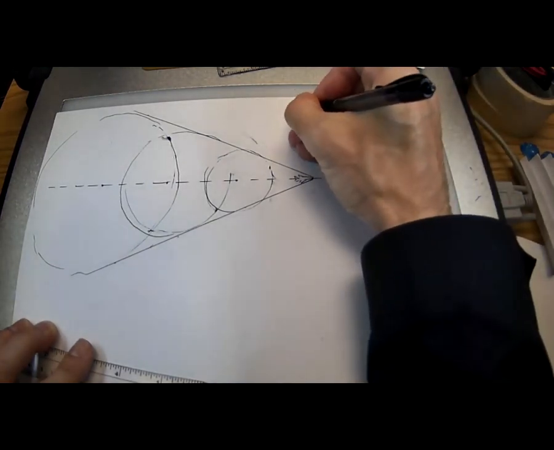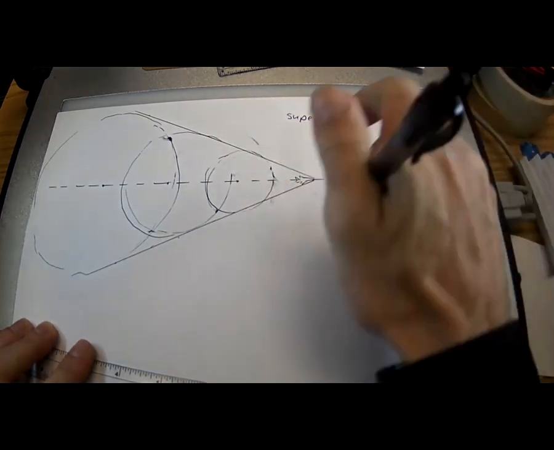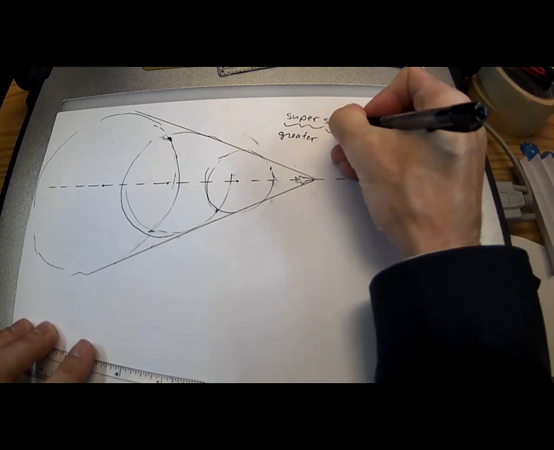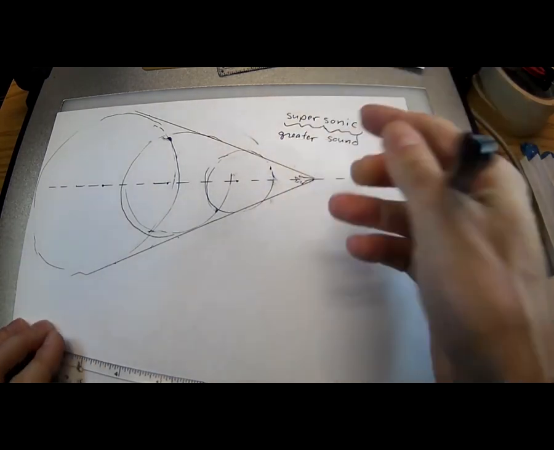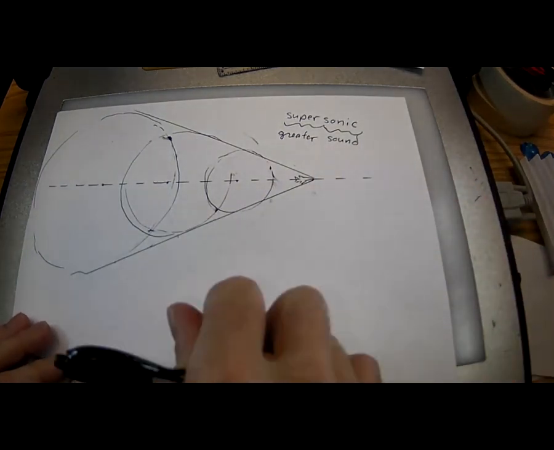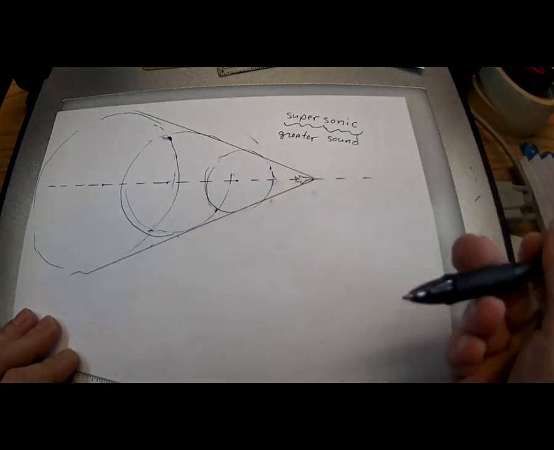That's called supersonic. If you break down the word, super means greater than, and sonic is sound. So greater than the speed of sound, faster than the speed of sound, supersonic. You can quantify this too. So how many times faster than the speed of sound?